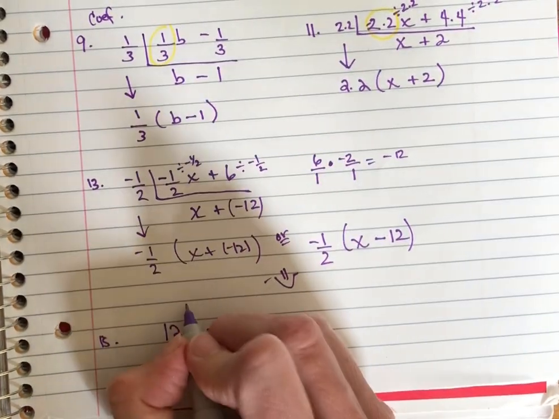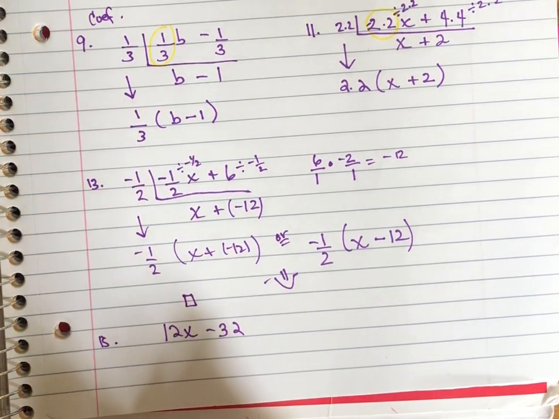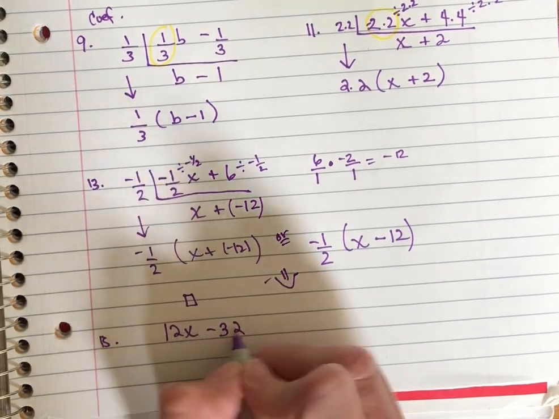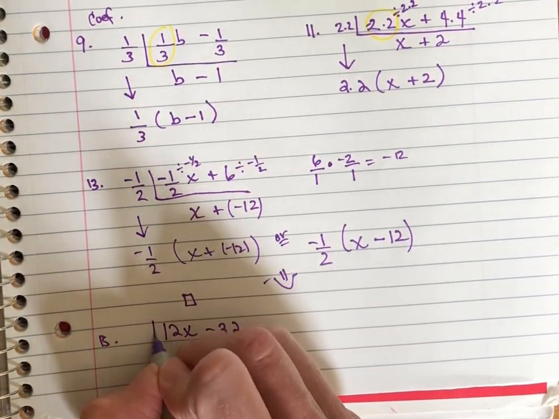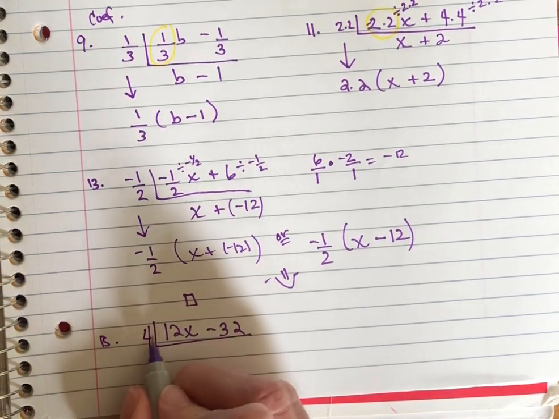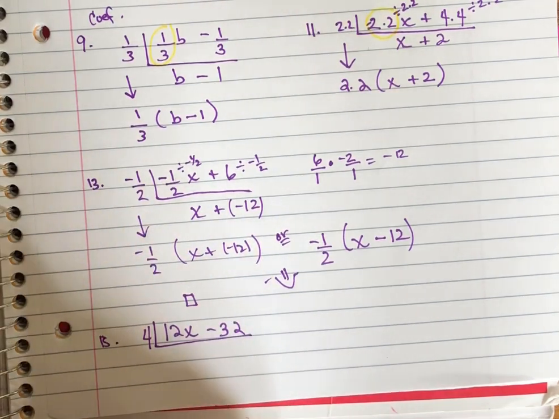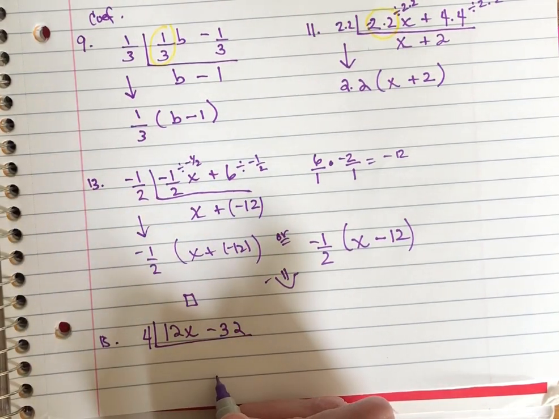Well, for perimeter, if it's a square, all the sides are the same length. All of those are added together. There's 4 sides that make up this total. So we need to divide by 4. In other words, factor out a 4. Division and factoring are synonymous, and that will give us an expression for the side length.